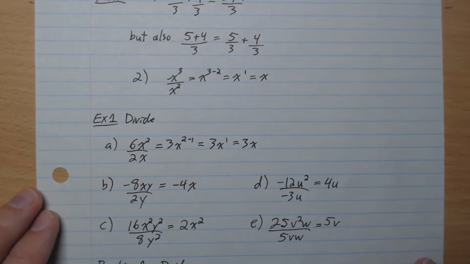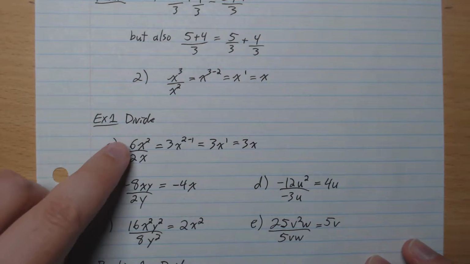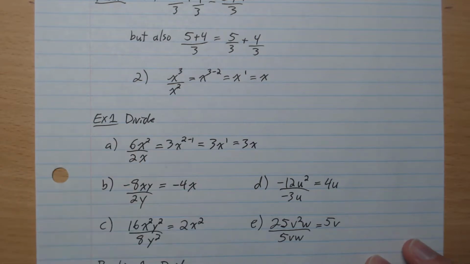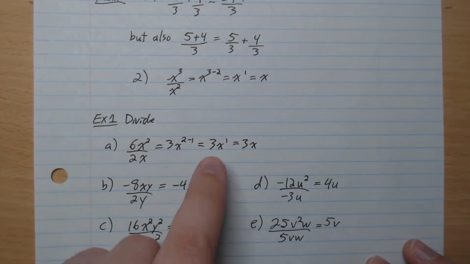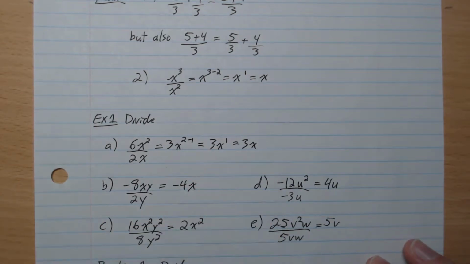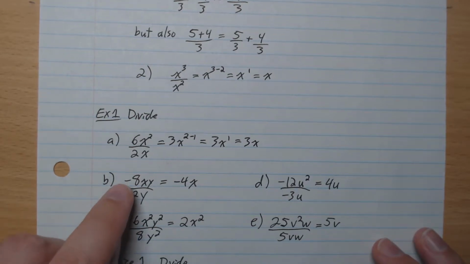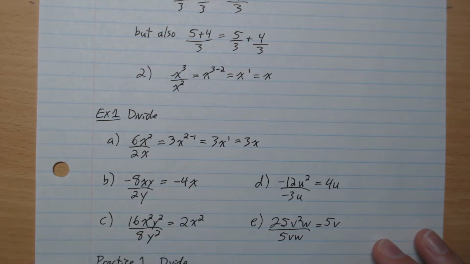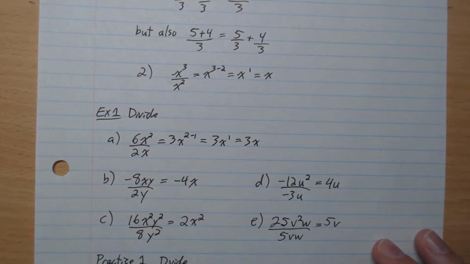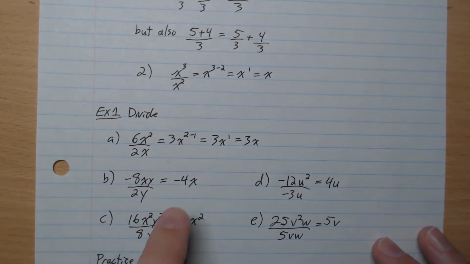Lots of examples. A, divide 6x squared divided by 2x. So we have 6 divided by 2 gives 3, and x to the 2 minus 1, like that, gives 3x to the 1, which is the same as 3x. So B, negative 8xy over 2y. Negative 8 over 2 is negative 4. x remains the same, and y over y, these cancel with each other, and so there's no y there. So negative 4x is the simplification.